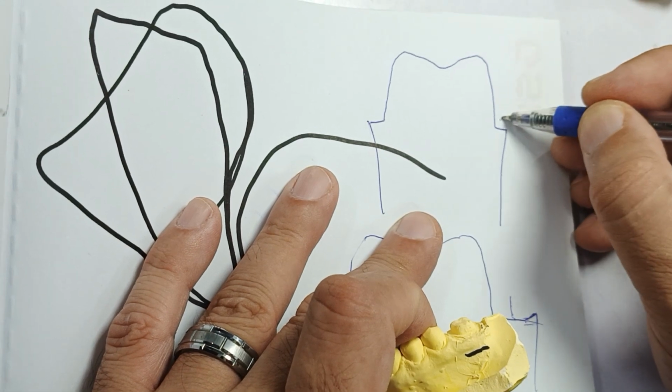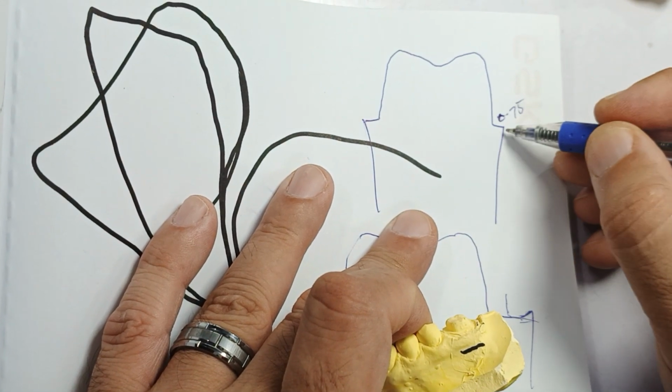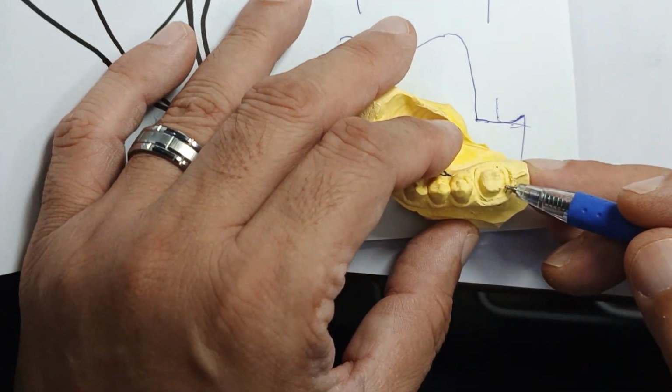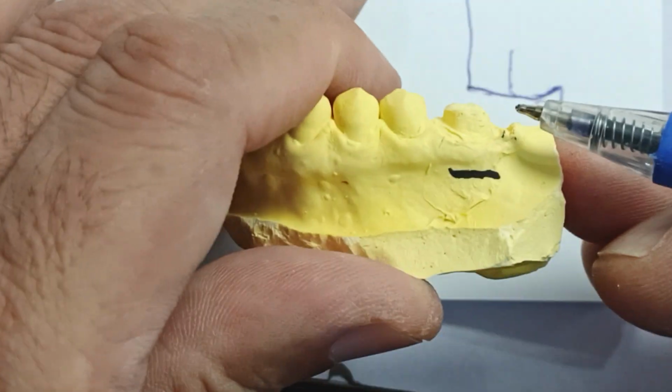0.75 millimeter. And it's supposed to be sloping down. This is about 1.5 millimeter margin. Get closer. The prep is not too bad.